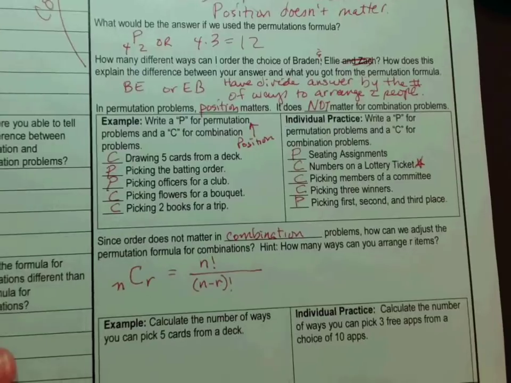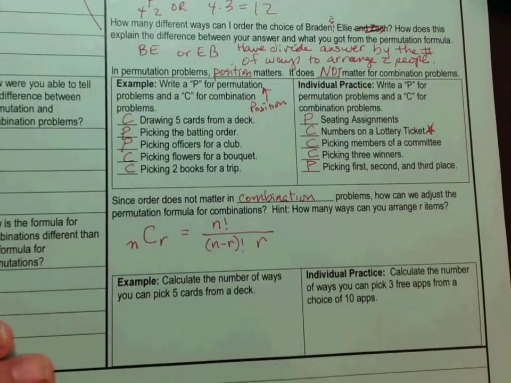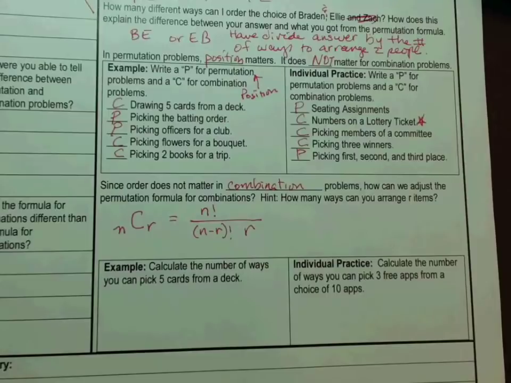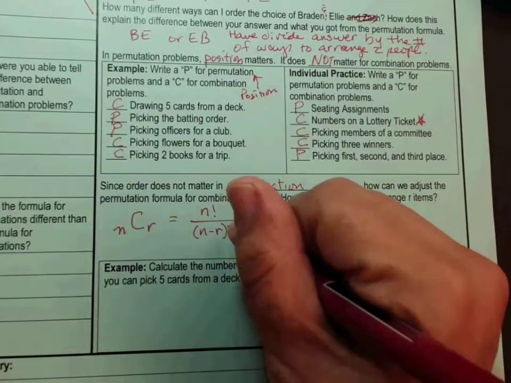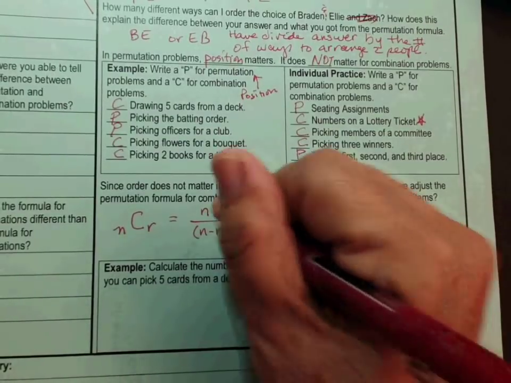So maybe I just need to divide by the number that I pick, right? Well, the problem is I can arrange Ellie and Braden 2 ways. But what if I picked 3 people? Ellie, Braden, and Zach. Do I only have 3 ways to arrange them? Hopefully you remember that I actually have 6 ways to arrange them. And if I did Ellie, Braden, Zach, and Michael, how many different ways do I have to arrange them? Well, I actually have 24. That's not R, that's actually R factorial. So I'll do nice exclamation marks here.